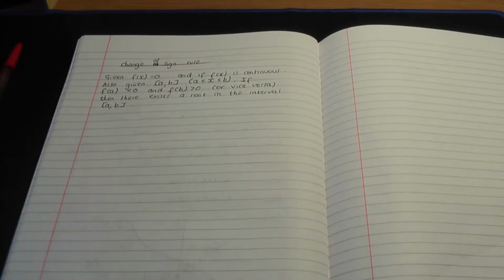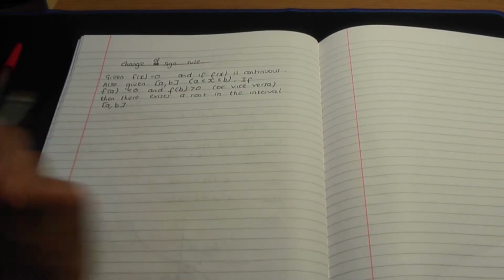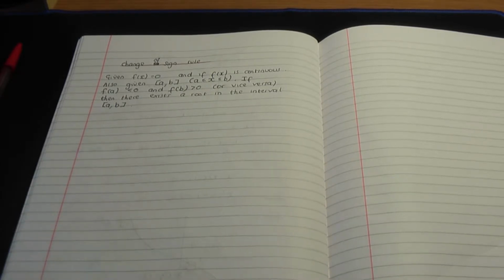If you have a change of sign, that proves that a root lies in the interval AB. So that's the change of sign rule.